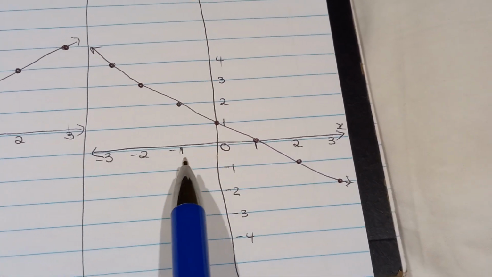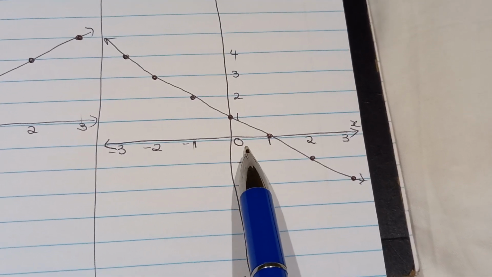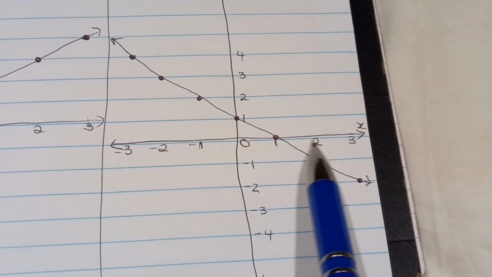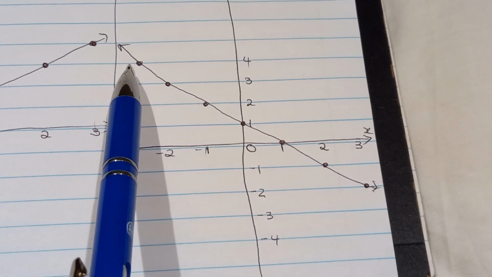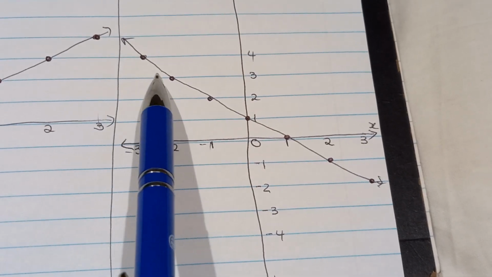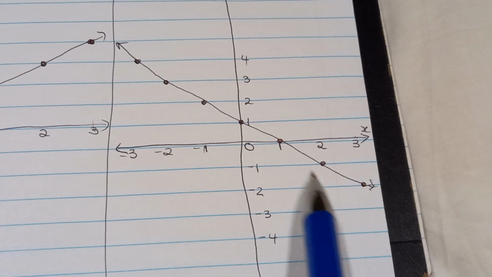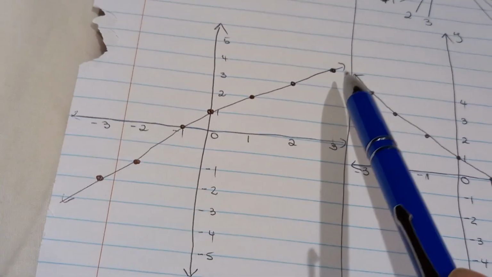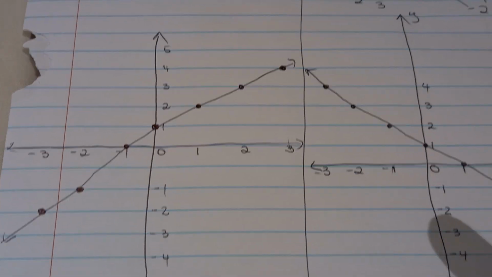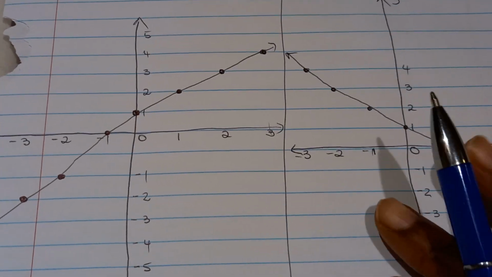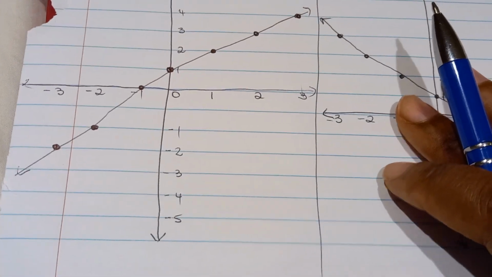And I tried to make sure that the spacing of the negative x's is almost identical to the spacing of my positive. That line makes more sense than the line I have on this side. So I just wanted you to note how important it is to make sure your spacing is right.